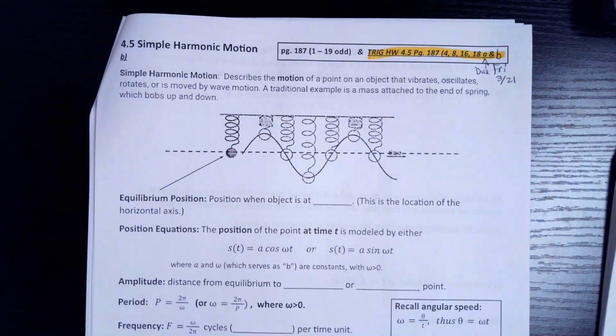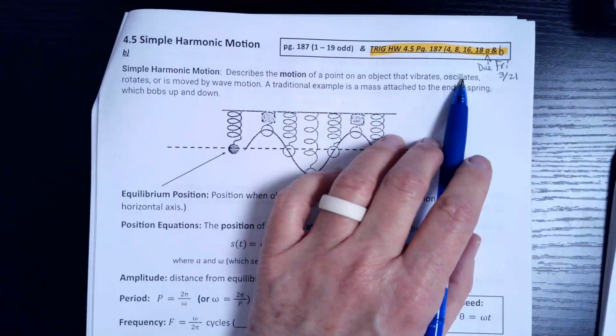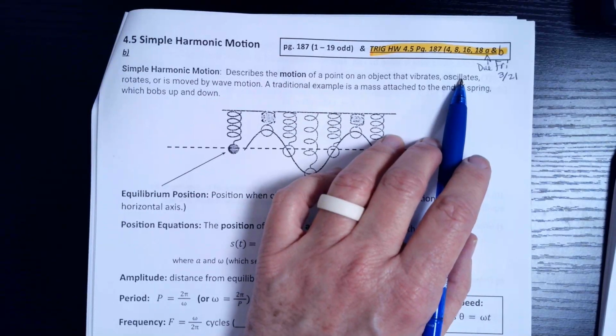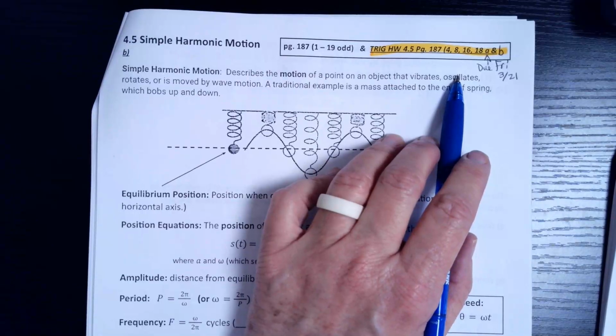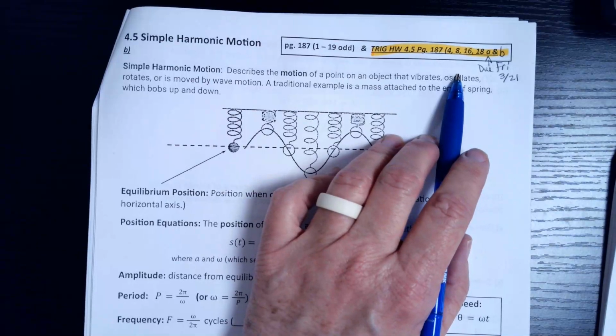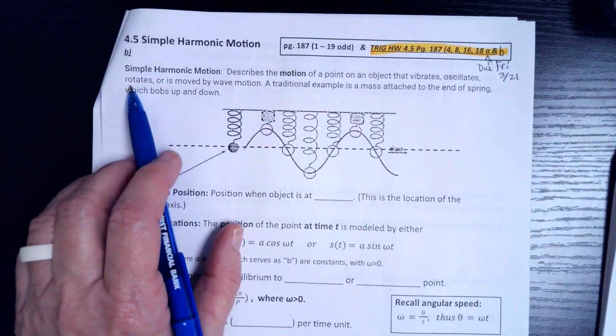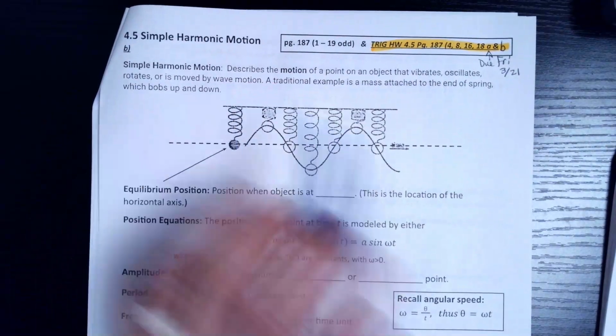It describes the motion of a point or an object that either vibrates. Okay, so what does vibrate mean? Oscillates. Do you know what oscillate means? It's not real different from vibrate. Like you might have an oscillating fan, or you may say a pendulum swings and oscillates, so it just goes back and forth regularly. Or rotates, okay? Or is moved by wave motion.